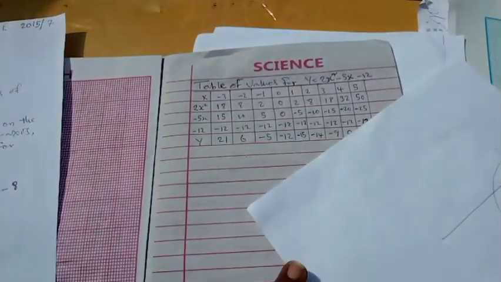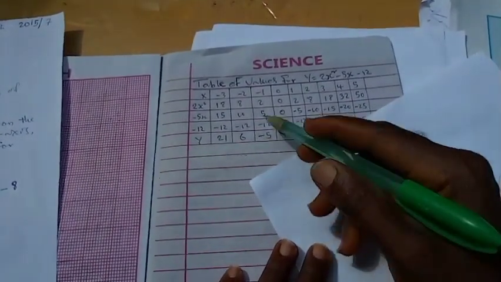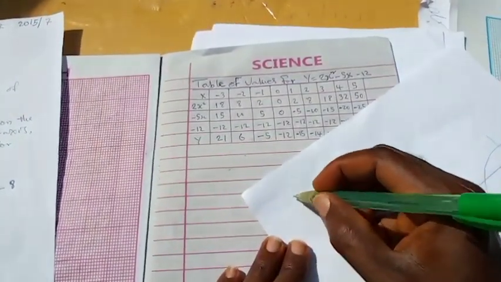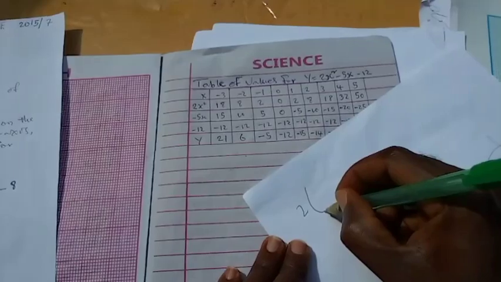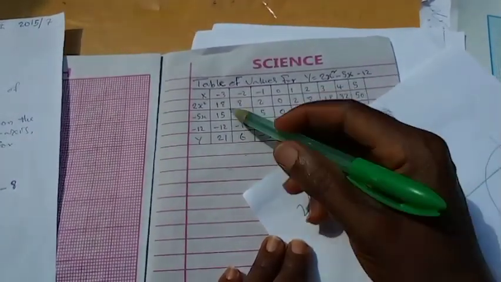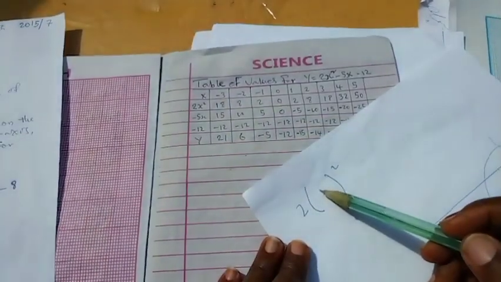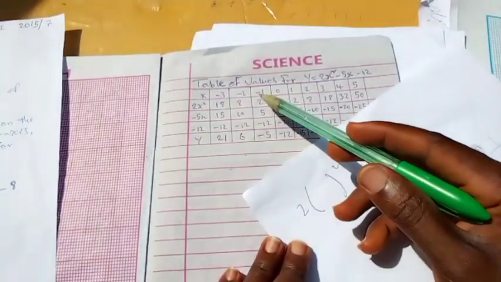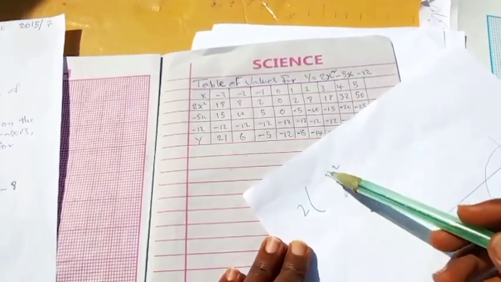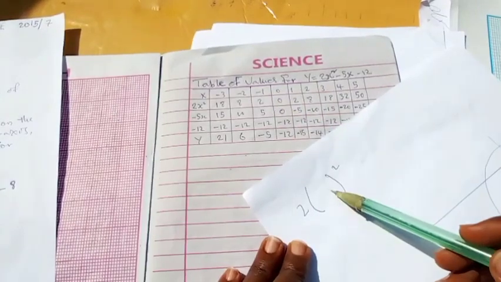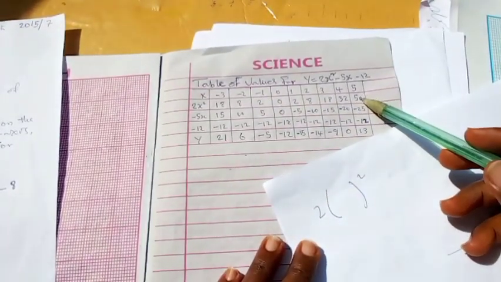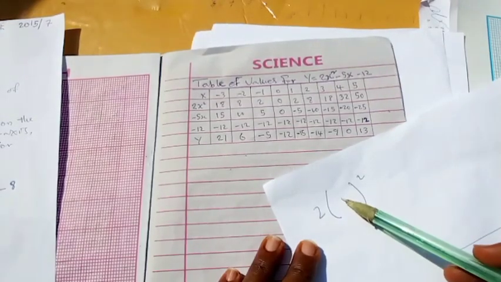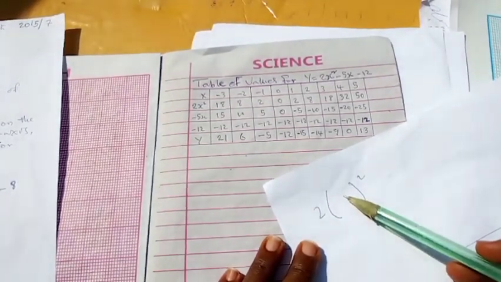I have explained last time that for this 2x squared, for you to be able to know what you're going to write along that row, you create something like 2 bracket then squared, so that once you take -3 and put it here, -3 squared is 9. 2 times 9 will give you 18. Next is -2. You put -2 here. That's 4. 2 times 4 will give you 8. Next is -1. So that's how you keep on getting all this. Like this 50 now, this 50 is when x is 5. If you put 5 here, 5 squared is 25. 2 times that 25 will give you 50.